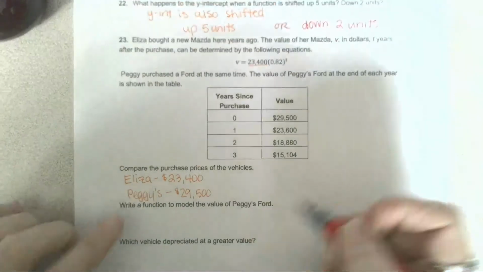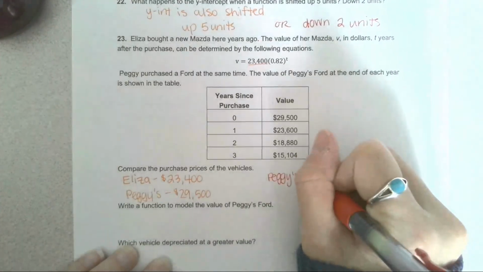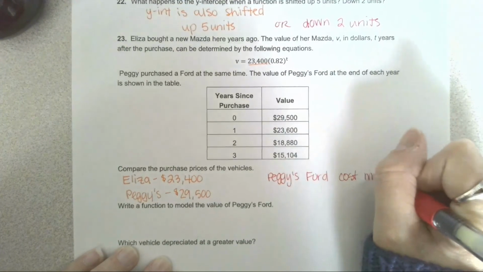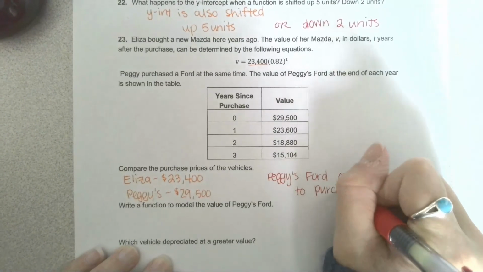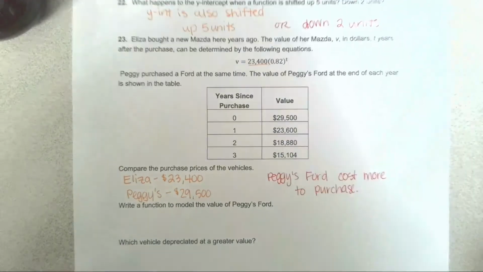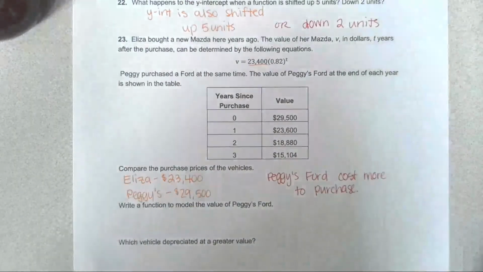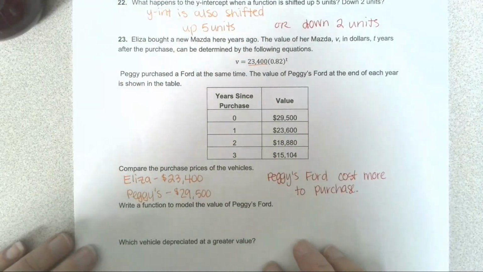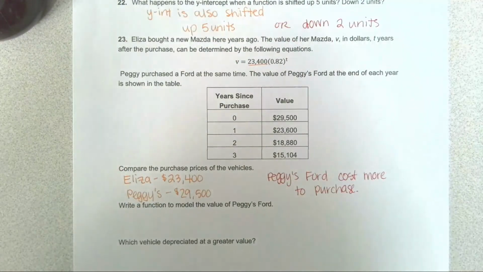So Peggy's Ford cost more to purchase. You also could have written that Eliza's Mazda cost less to purchase. I believe in my initial answer key I wrote that Eliza's purchase price was cheaper. There are so many different ways that you could write that sentence.